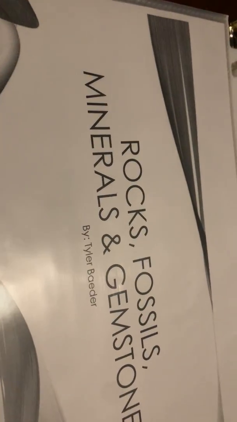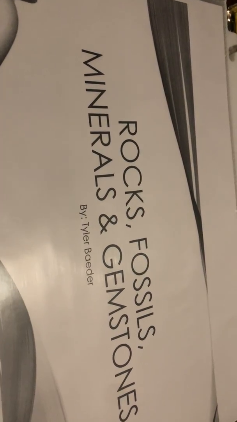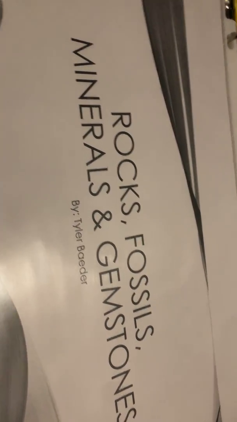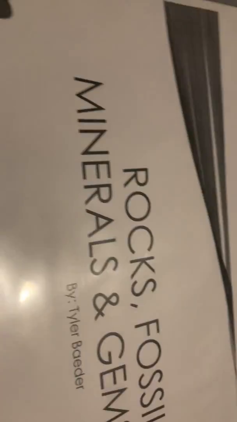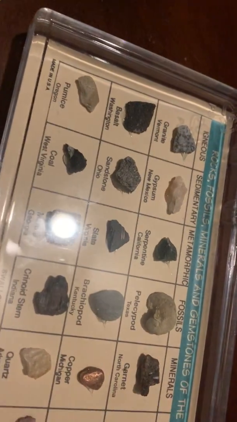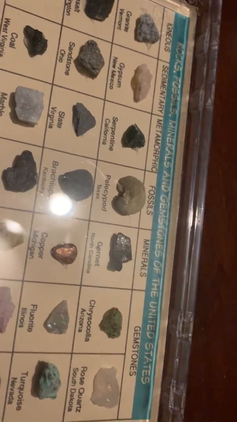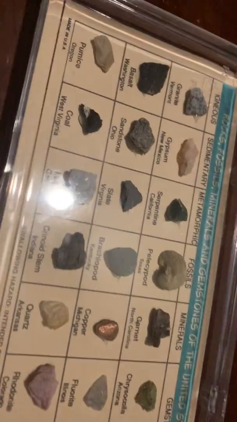We will start this course by having a presentation on rocks, fossils, minerals, and gemstones by Tyler Baeder, myself, and educational innovations for the rock display that I made the presentation on. This is rocks, fossils, minerals, and gemstones from locations all around the United States.